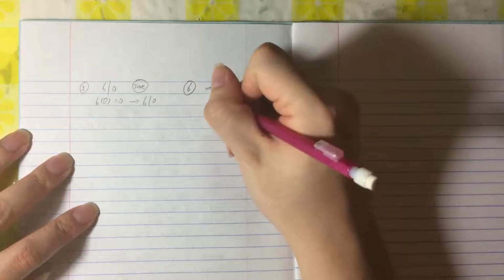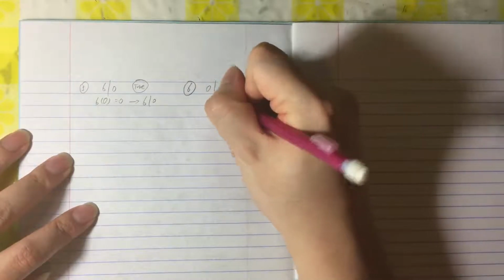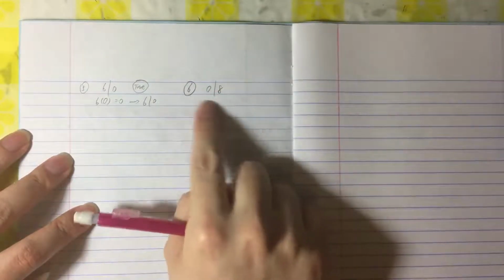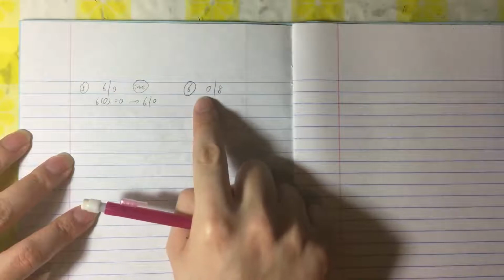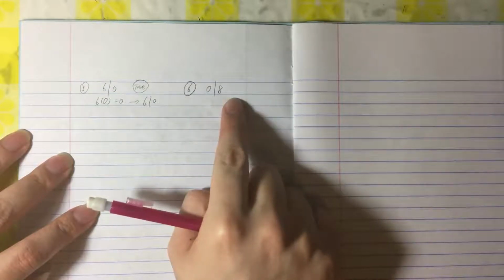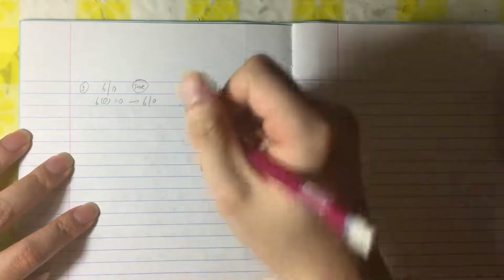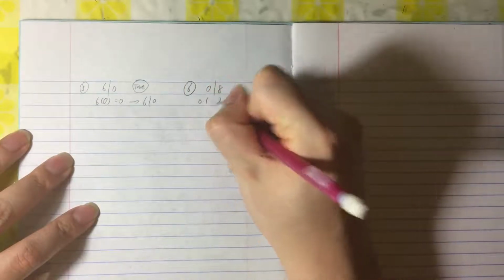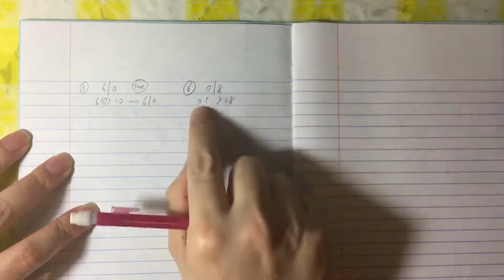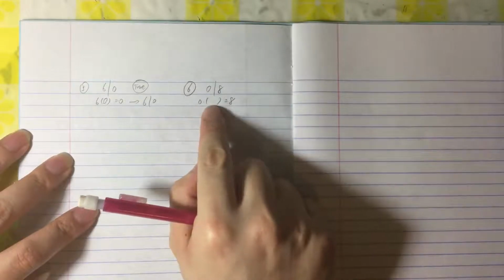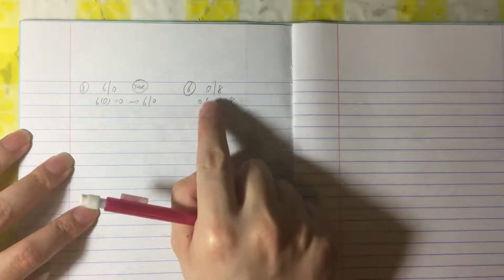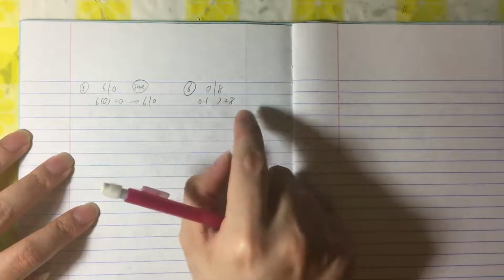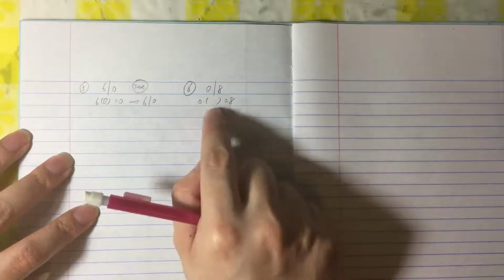Next, how about 0 divides a? Is this a true statement? Ask yourself, can we find an integer such that 0 times the integer equals a? That's impossible. 0 times every number is 0, it won't be a.